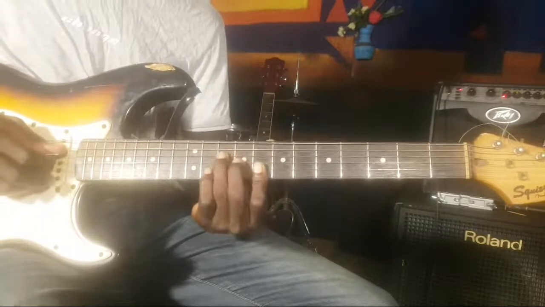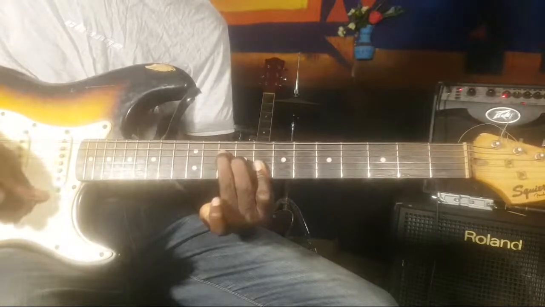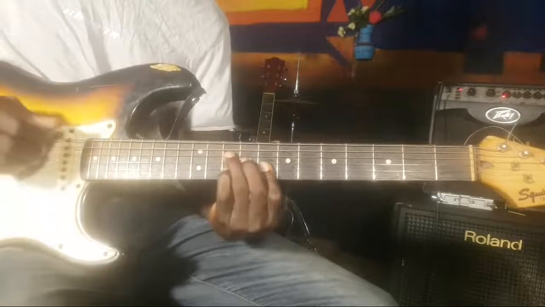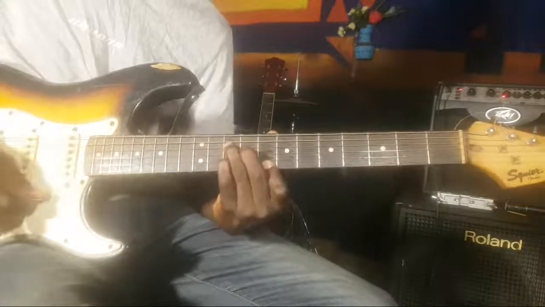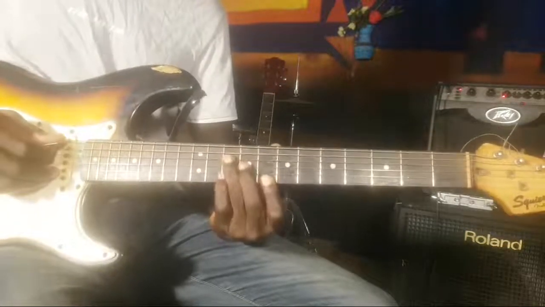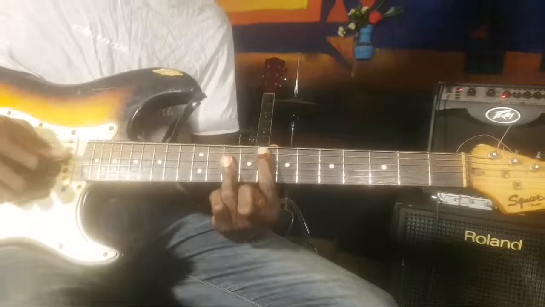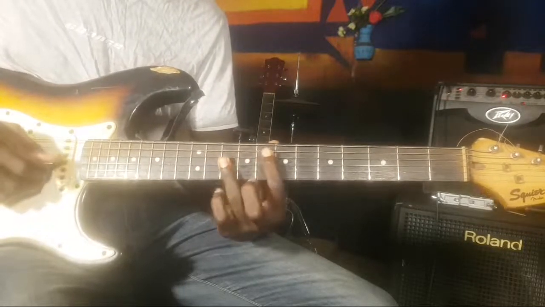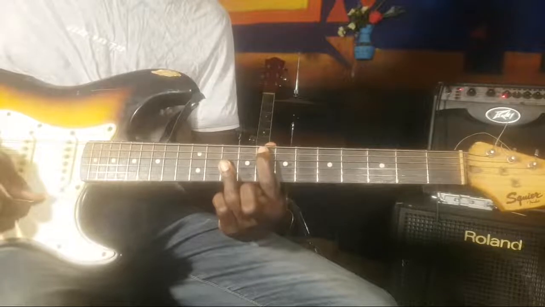We move to C major. For do, we add, it becomes A minor. Fa, F major, we add, it becomes D minor.